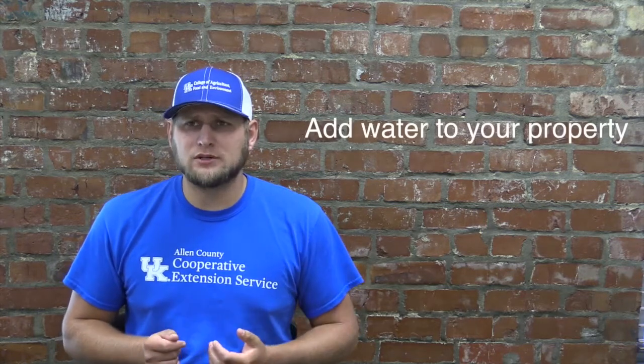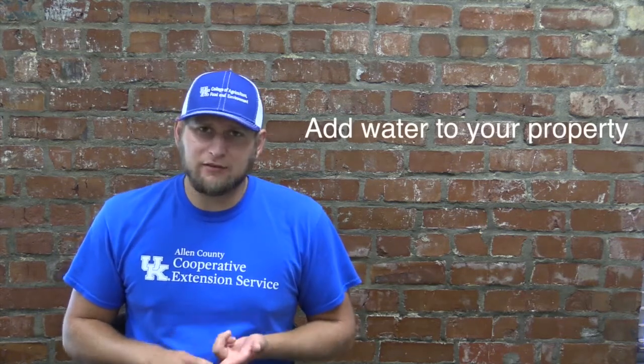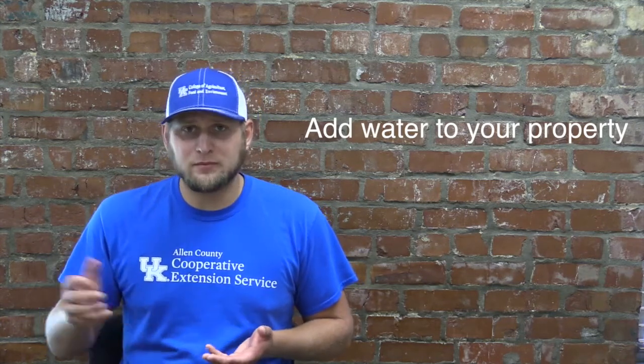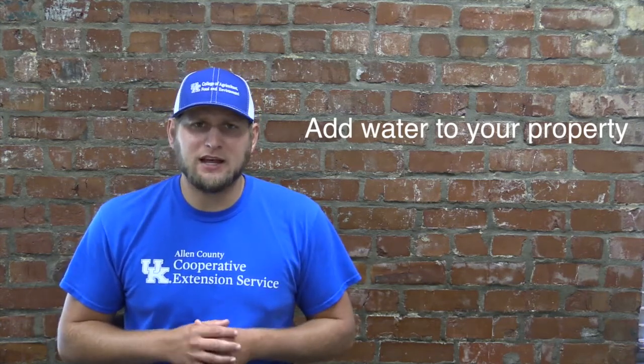Now, creating water holes. Most properties don't have a pond or a creek or a lake running through them or nearby, and so those are things that we can definitely put in as well. We can have a dozer come in and either dig a pond, or we can utilize livestock watering troughs. Some people like to dig a hole and put those into the ground, or you can leave them on top of the ground and you can actually move them from place to place if you wanted to move those.